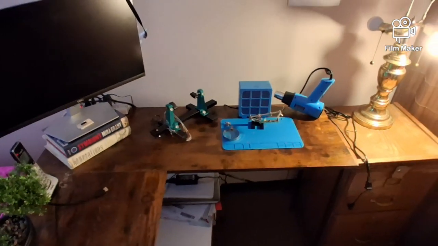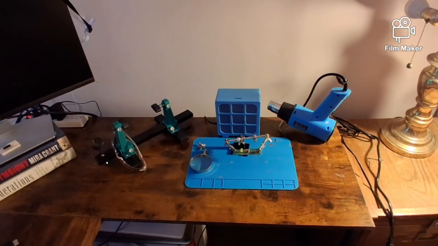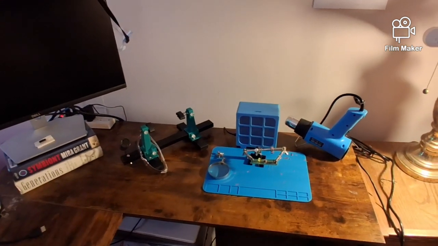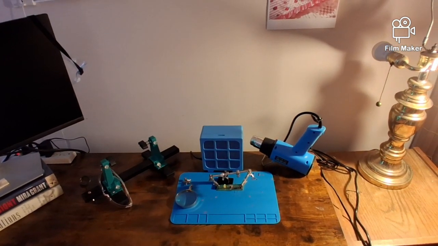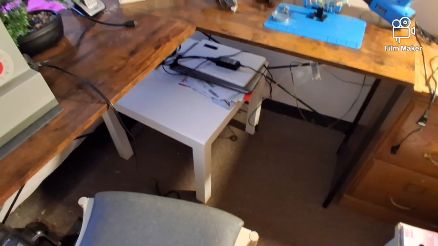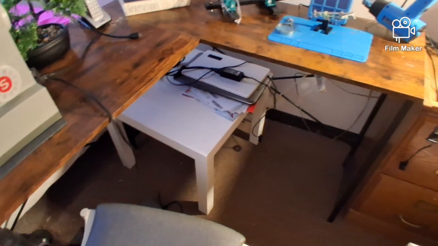This was the project I just posted on the last video. You can see the heat gun, the soldering wheel, another soldering wheel, helping hands, and the fume extractor. You can see the soldering box with tools and supplies. A second table underneath from IKEA holds 2 laptops so I have a full space.